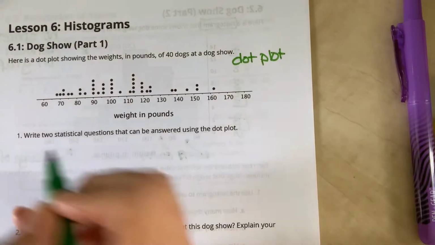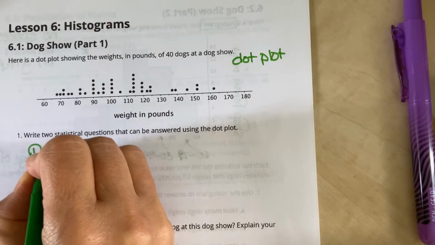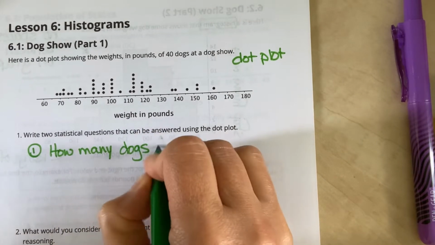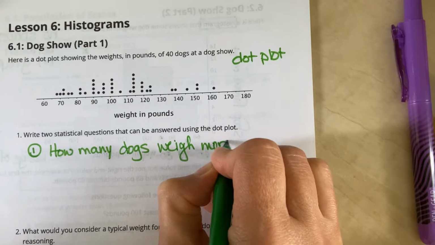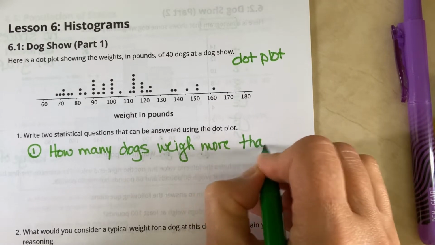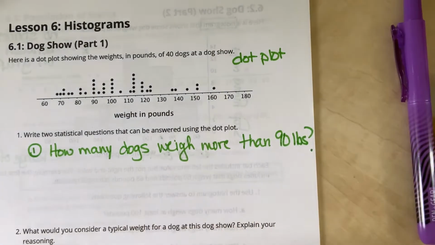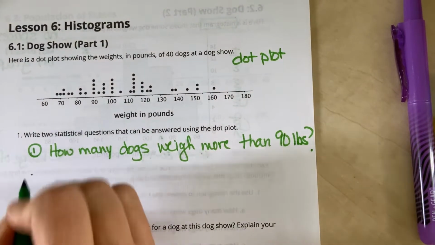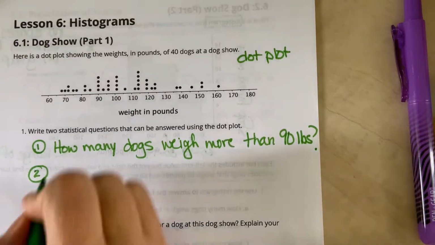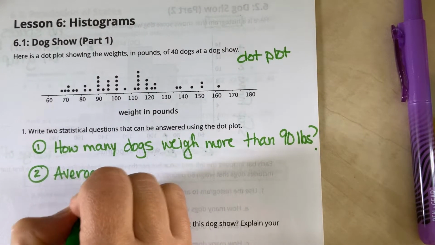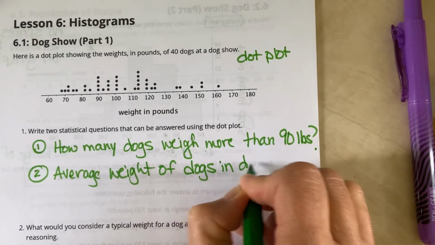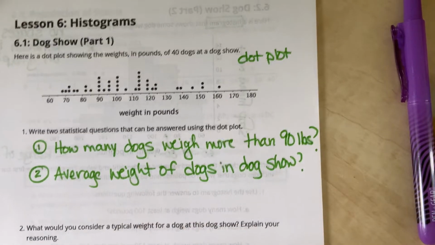So if you said a statistical question might be, and I'm just going to make up two, how many dogs weigh more than 90 pounds, okay? That would be a statistical question, because I can answer that with a number, okay? More than 90 pounds. Another one might be, what is the average weight? That would be a statistical question. The dogs in a dog show. Okay, so those were statistical questions.